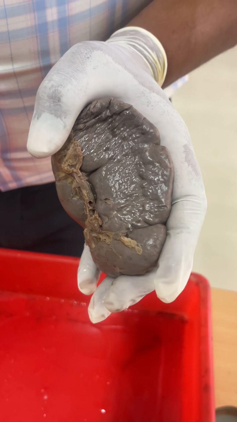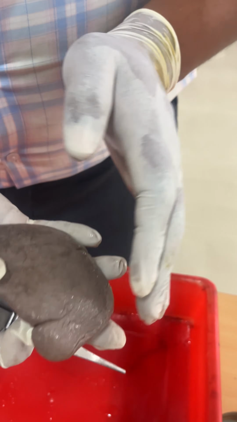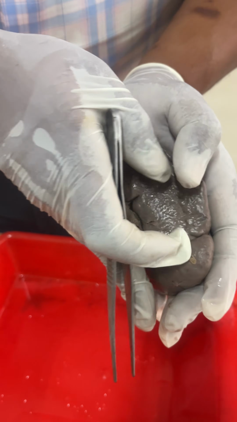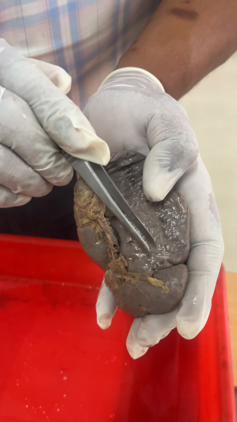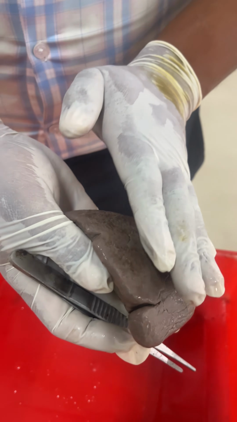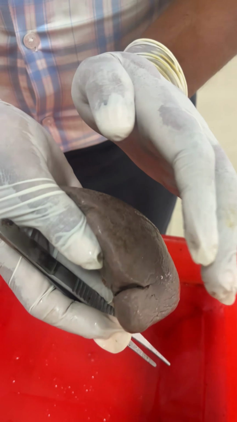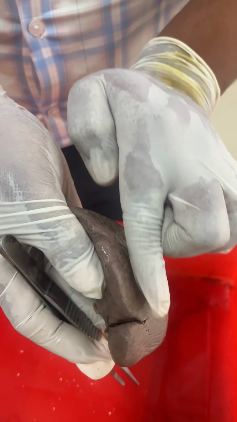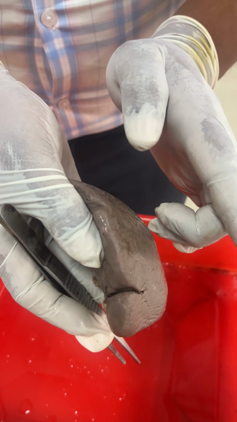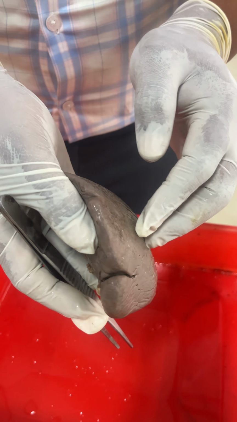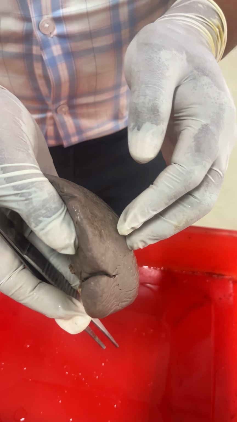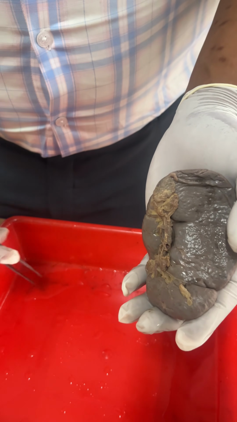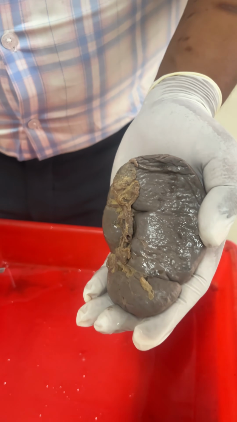So the spleen consists of two surfaces. This is the diaphragmatic surface, which is resting on my palm, and this is the visceral surface. The diaphragmatic surface, as the name suggests, is related to the diaphragm. The spleen is separated from the diaphragm by a recess of the greater sac. More laterally, it is related to the left lung, the costodiaphragmatic recess, and the 9th, 10th, and 11th ribs.